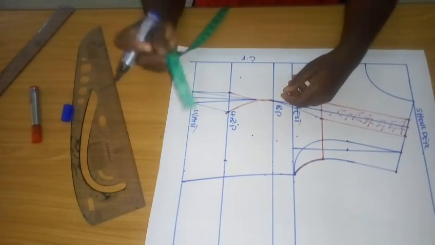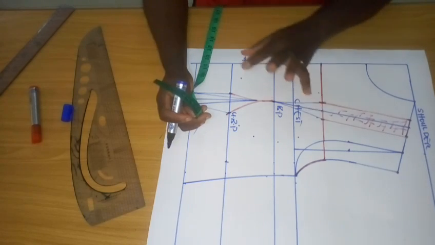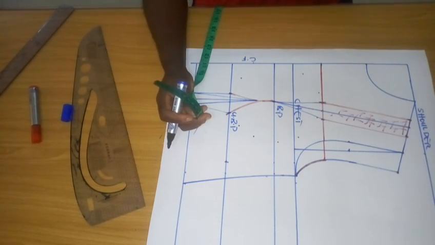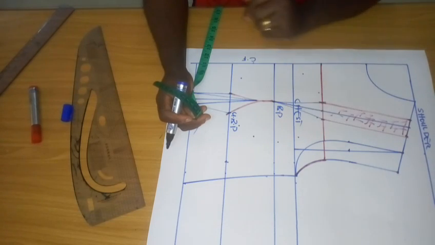The bust dart is the difference between the front length and the back length. But for this tutorial, we are not drafting any back length. Okay, your back length is quite easy. Your back bodice is very easy. It has no issue.